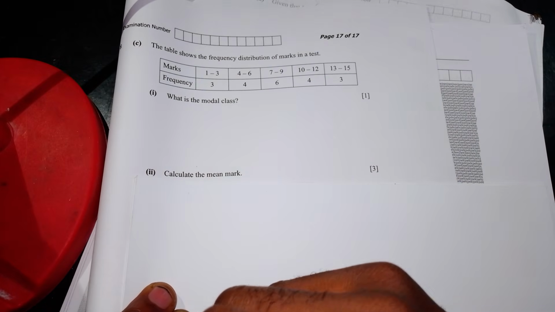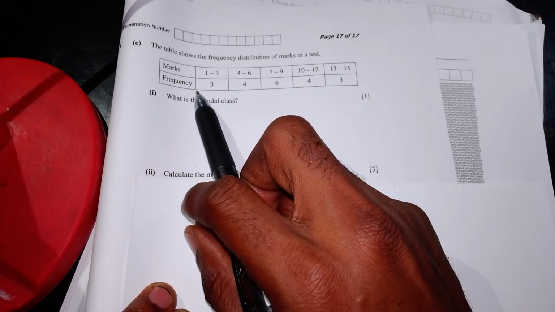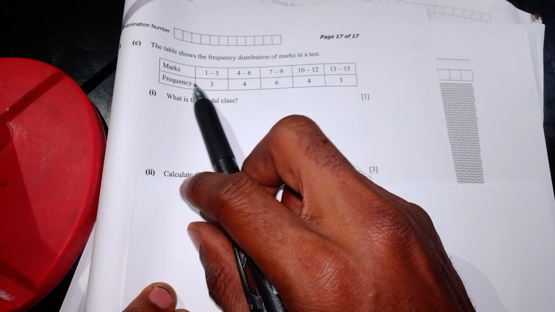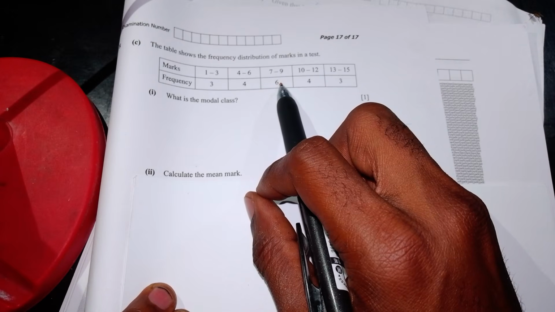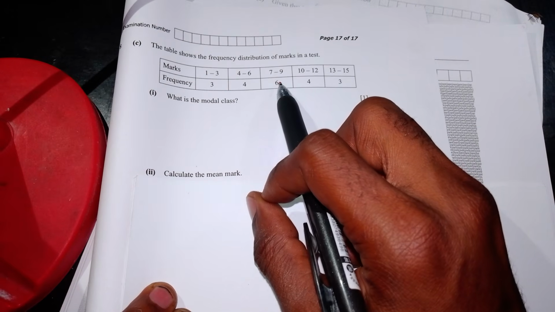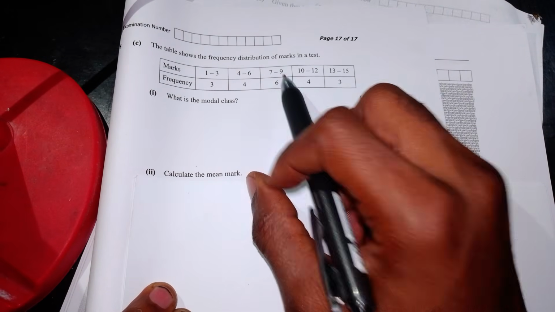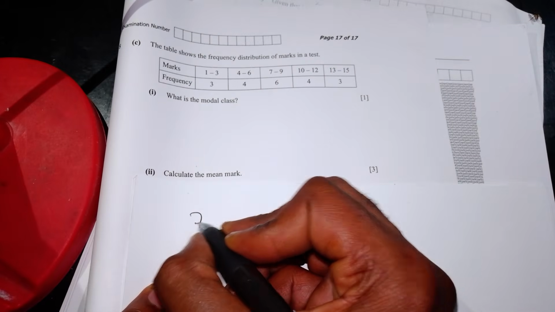So remember, the modal class is the most frequent class. So when you check your frequencies here, you can see that this is the biggest frequency. So you get the max, not the 6, the 7 to 9. So your answer here will be 7 to 9.